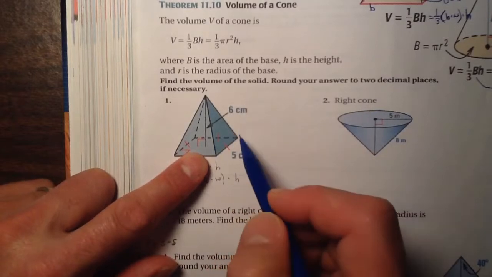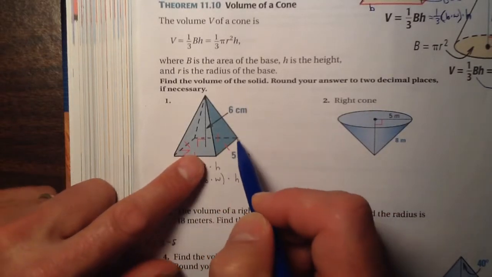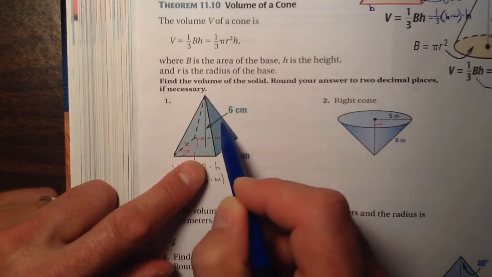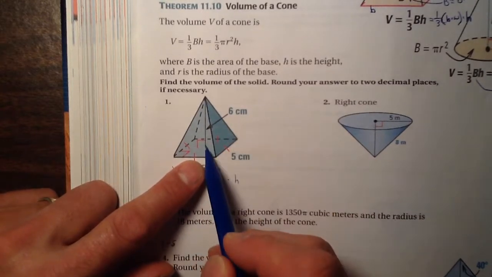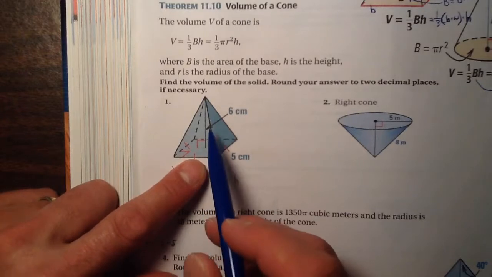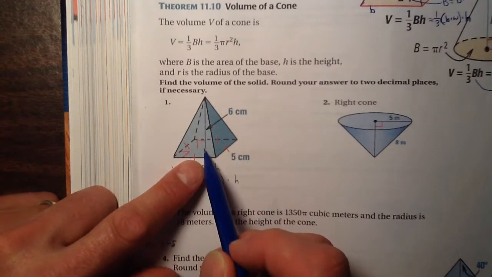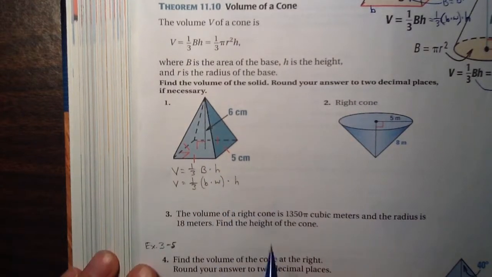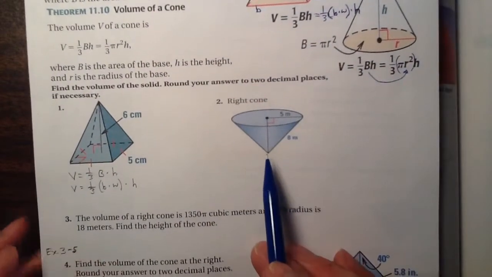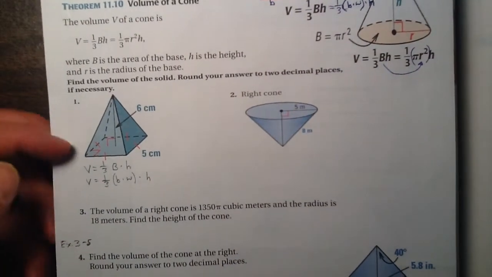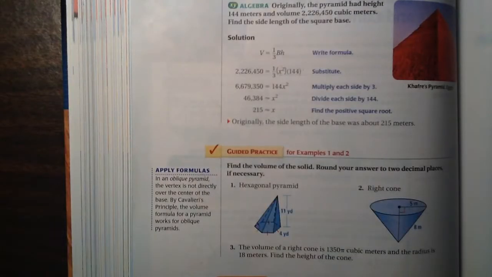In the near future, when we do the surface area, we're going to want slant height. But in this case, they're only giving us, and that's what we want, the perpendicular height. So plug that in. Right cone, that should be no problem for you also. So go ahead and pause the video and do questions 1 and 2.